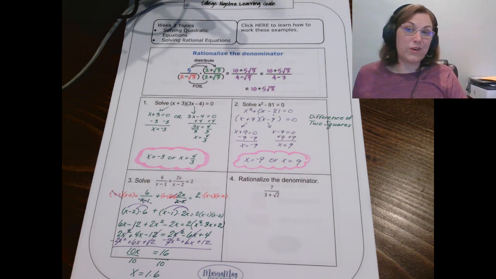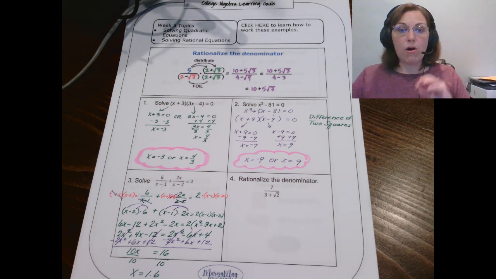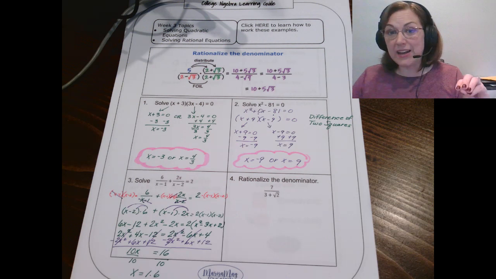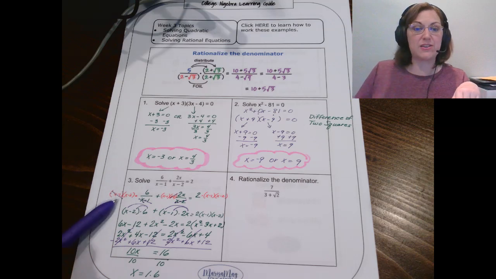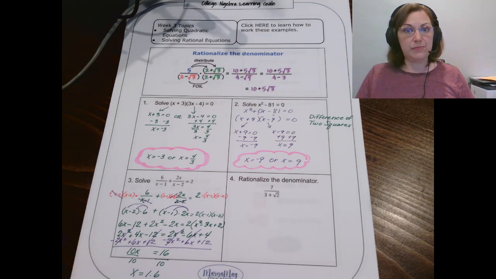Now, friends, what I did there was all geared around the point that I wanted to get rid of the fractions so that I did not have to deal with those anymore. That's why I multiplied by those denominators and then proceeded to solve.